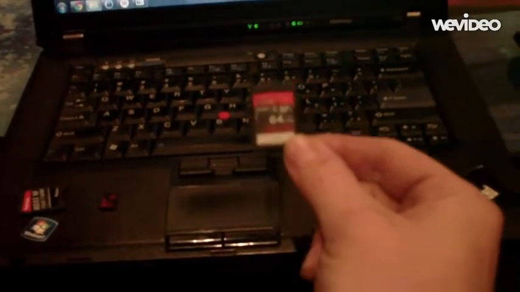So right now I've got my Lenovo T500 laptop and I have a 64 gig micro SD in here. You can see I've already used quite a bit of it, so this is obviously a real card. Pop this out real quick. 64 gigs. And I'm going to put the 128 gig in the adapter.